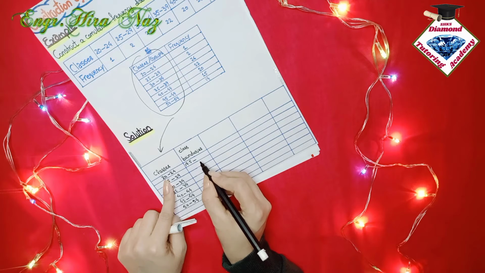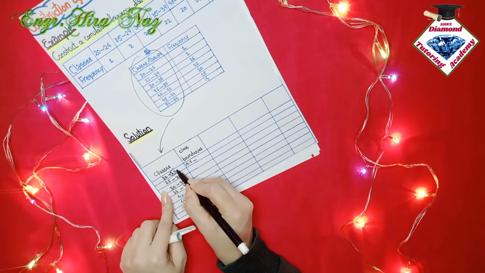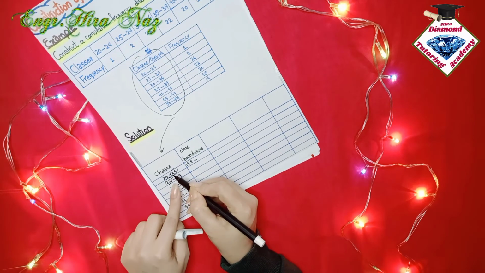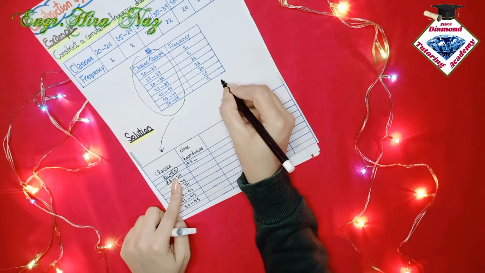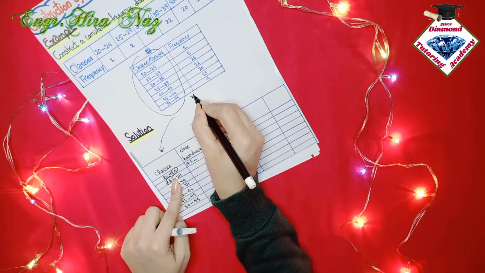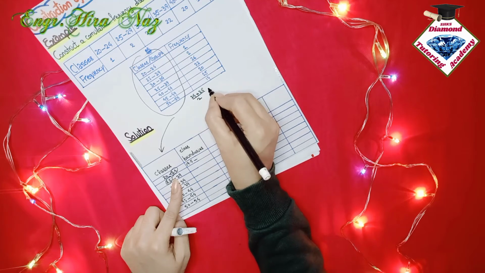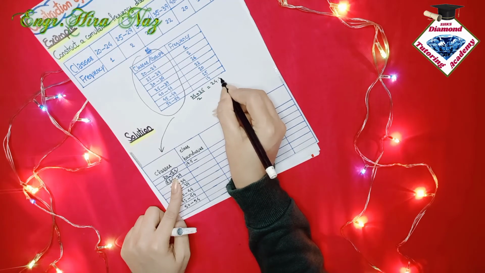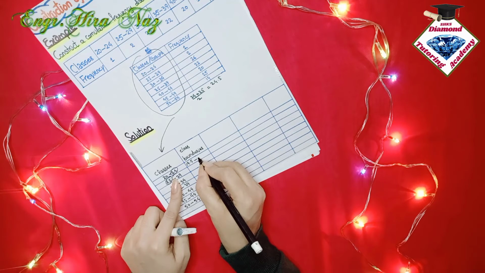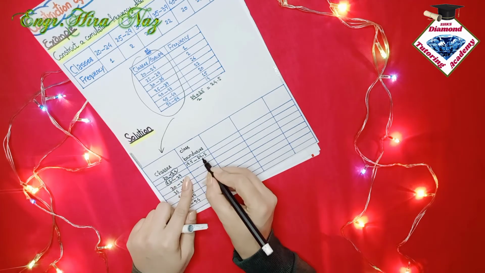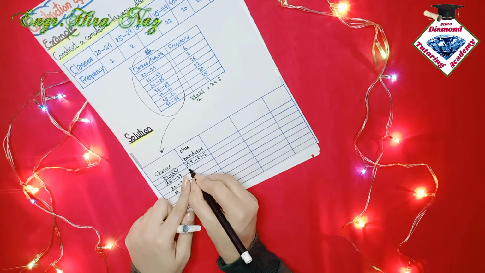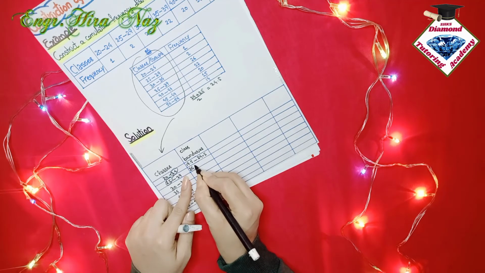For next boundaries, we have to add two successive boundaries and divide their sum by 2. So adding, we can add them here. 24 plus 25 divided by 2 will have 24.5. So our first upper class boundary is 24.5. And this is the upper class boundary for this class and lower class boundary for next coming class. Understand?